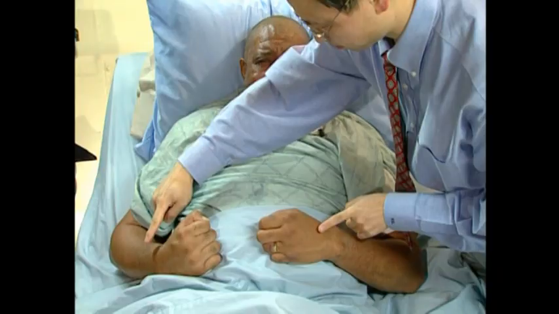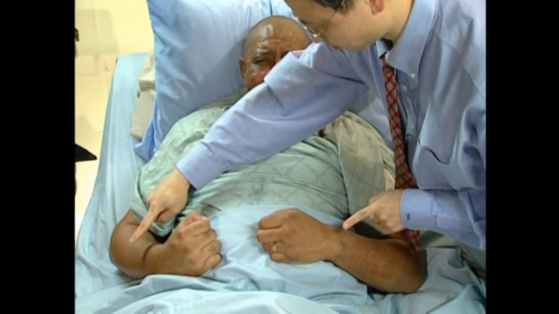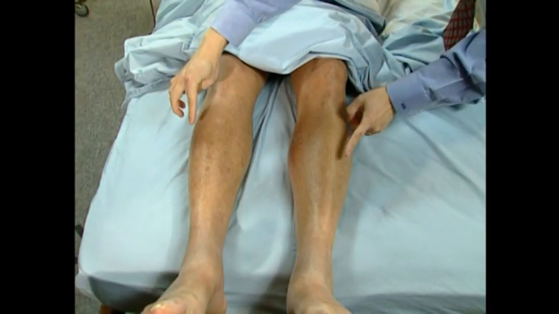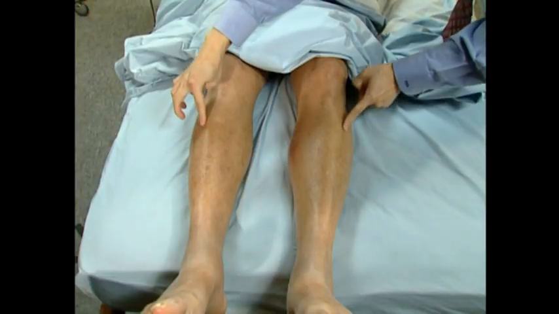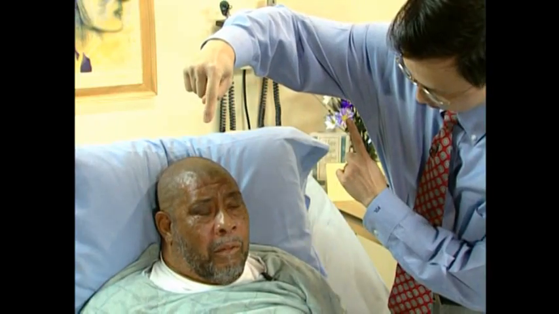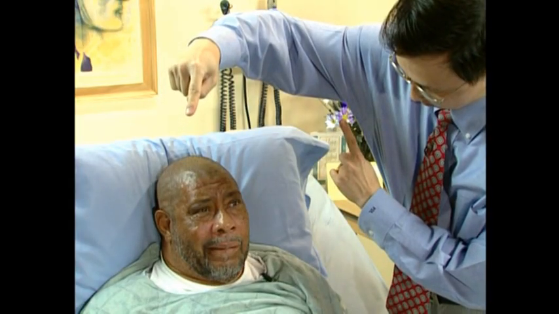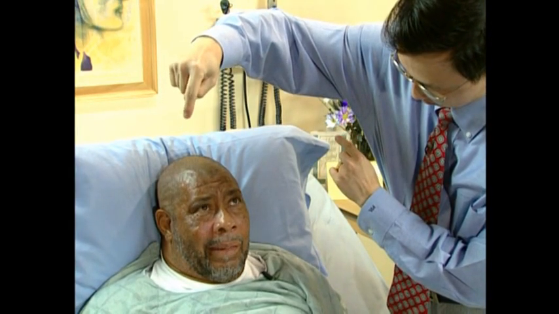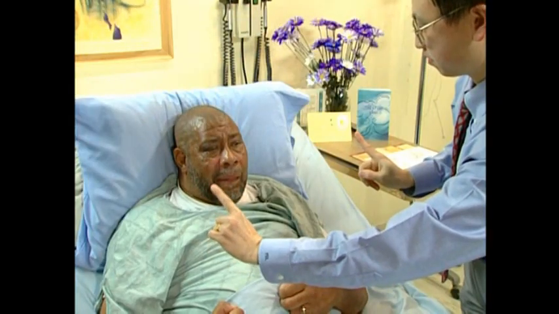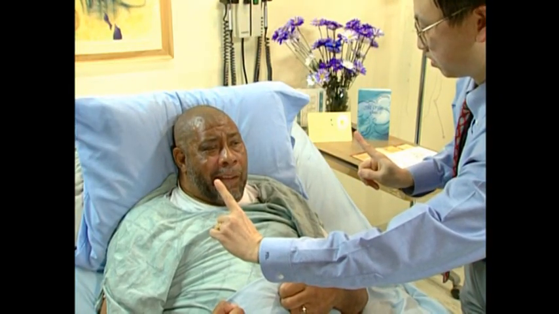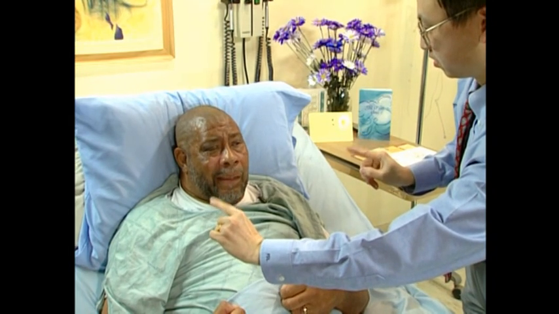Tell me which side I touch you. Right side. Right side. Left side. Both sides. Okay. Which side I touch you? Left side. Left side. Right side. Both sides. Which side? Right side. Left side. Both sides. Okay. Right side. Left side. Left side. Both sides. Right side. Right side. Left side. Both sides.